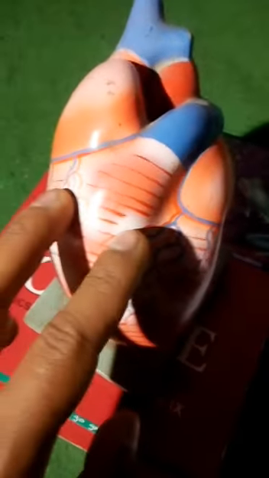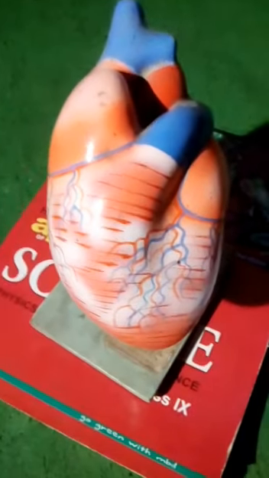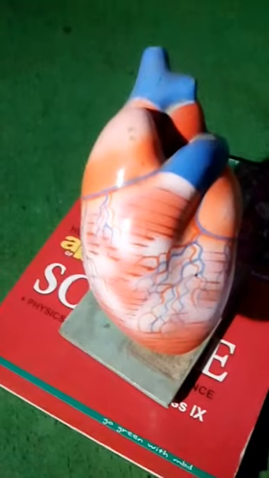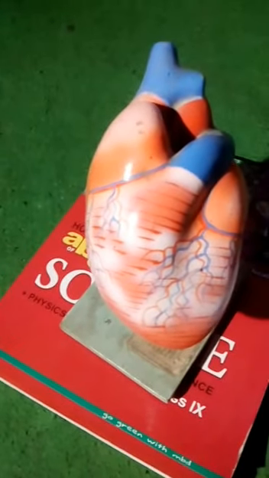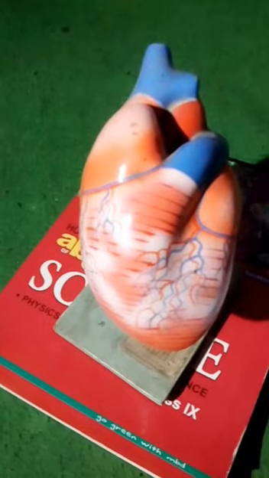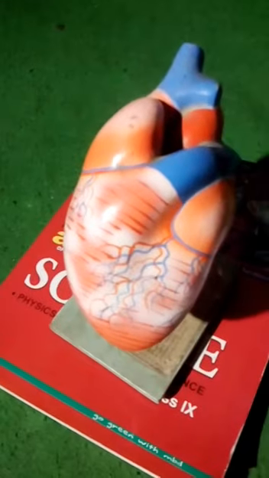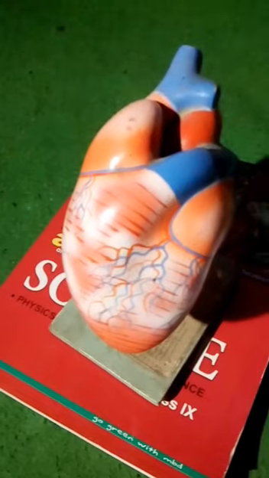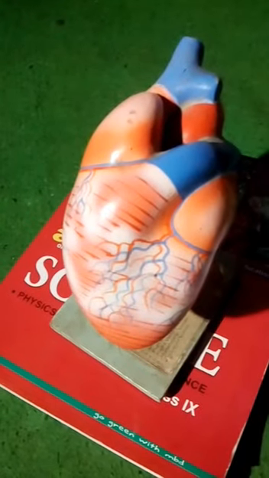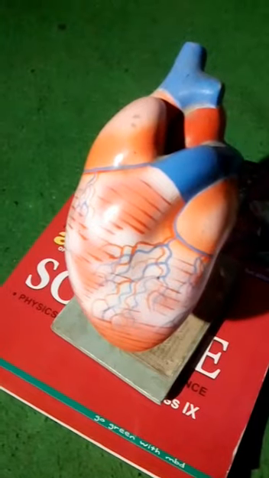Talking about its structure, the heart is made up of a special type of muscles called cardiac muscles, and these have a very distinct feature: they never get stressed, they never get tired. With the passage of time, when a person grows very old, these cardiac muscles weaken, and ultimately it leads to various diseases, coronary artery diseases, heart arrest or heart attacks.